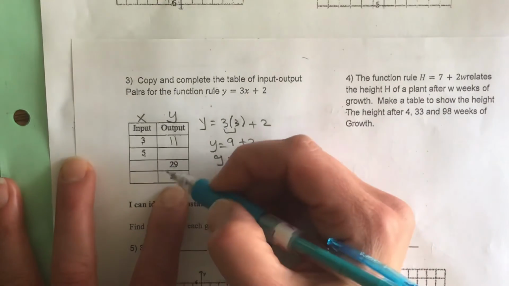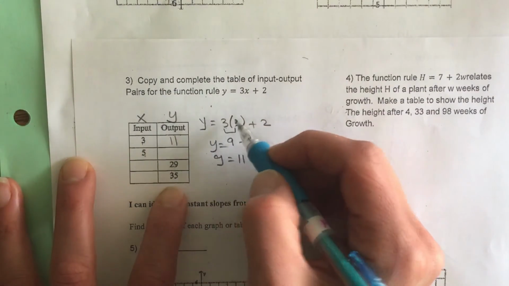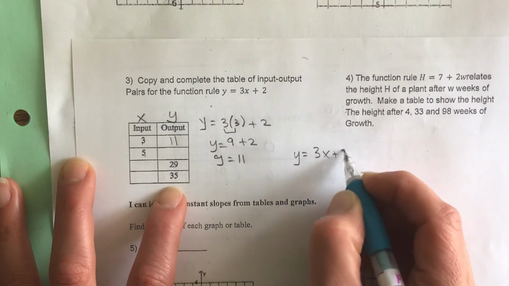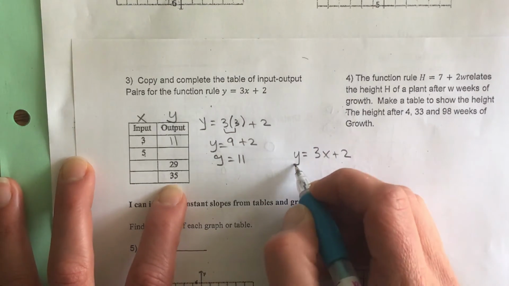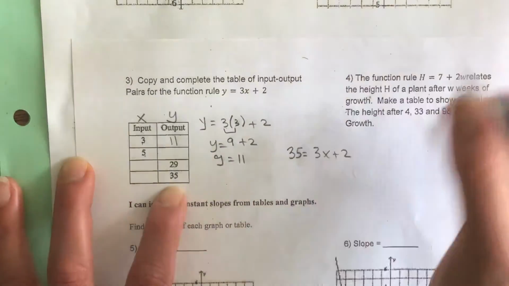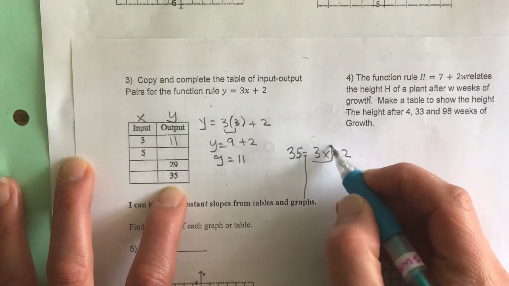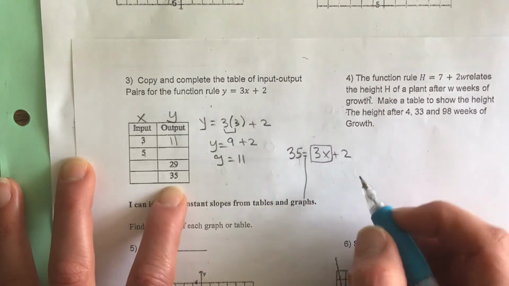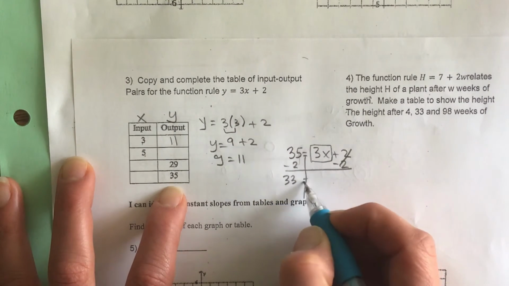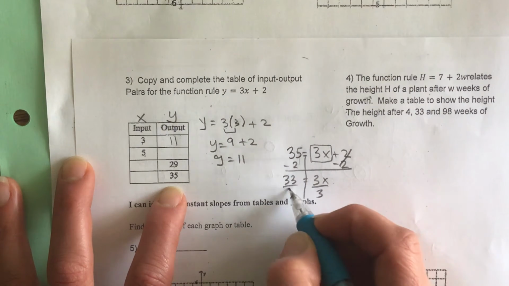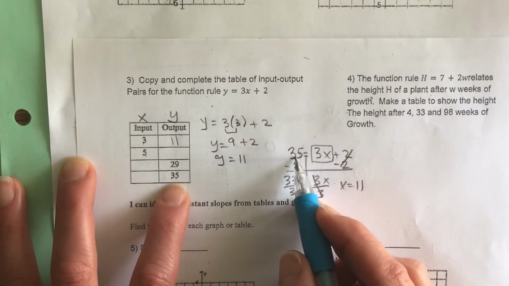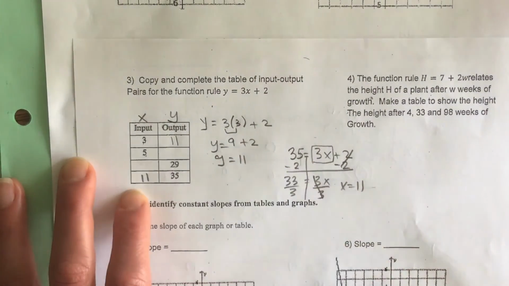Okay, and down here, these represent y, so I'm going to plug them in for the y this time, not the x. So I'll rewrite this, y equals 3x plus 2. So the only thing that's changing is y becomes, and I'll start with 35. And you know how to do this. You did this in the very first section in solving an inequality, a two-step inequality. You just subtract 2, minus 2, 33 equals 3x, divide by 3, and x equals 11 there. So when my y is 35, my x is 11.